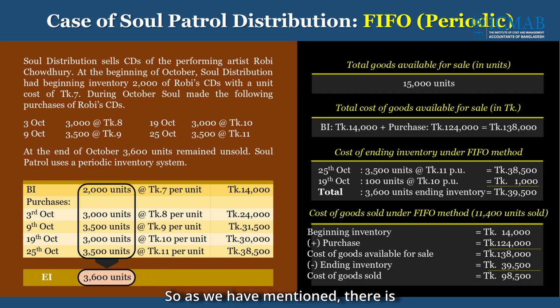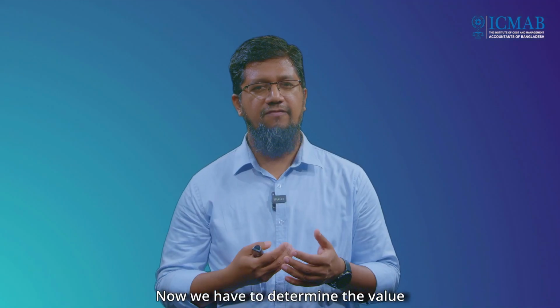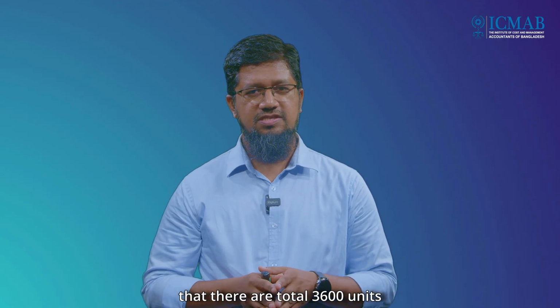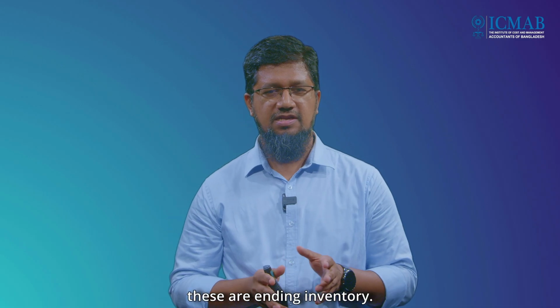As we have mentioned, 3600 units remained at the end of the period, so we have to determine the value of this ending inventory. If we follow the first in first out method, the total ending inventory consists of 3600 units. At the end of October, there are a total of 3600 units remaining. That means these are ending inventory.